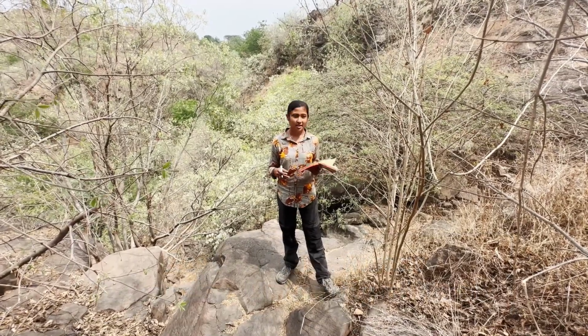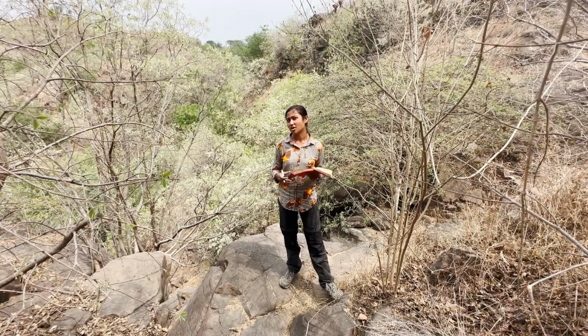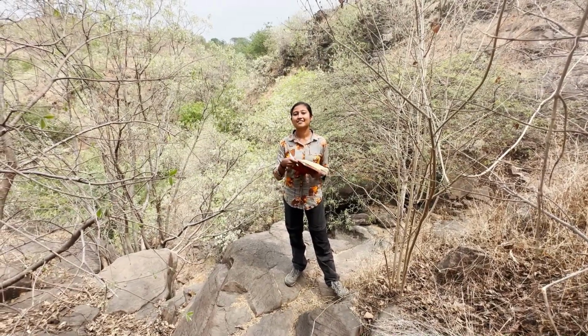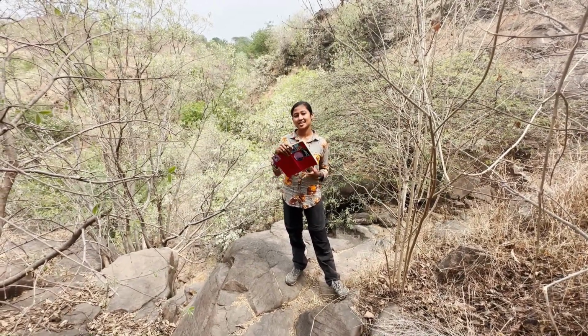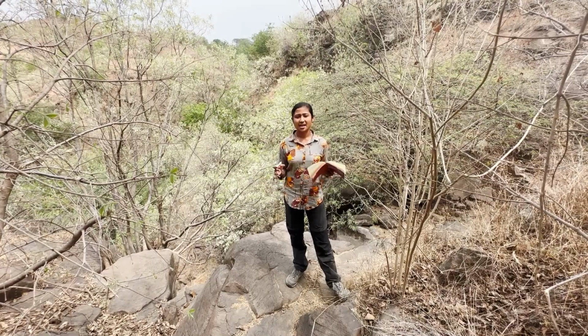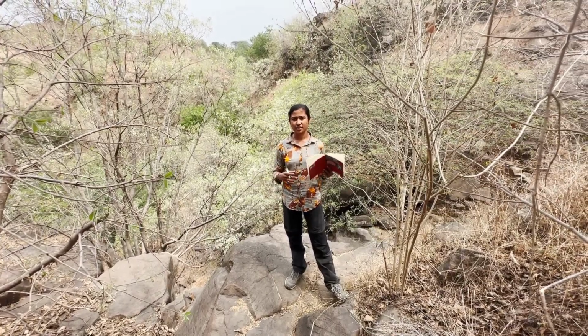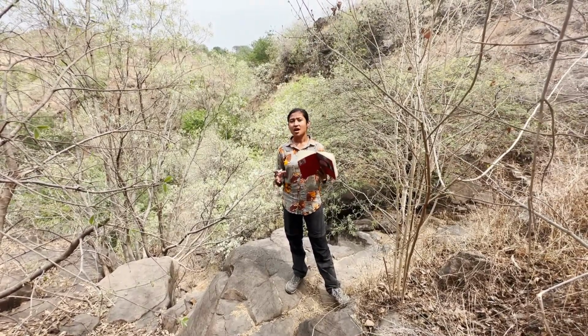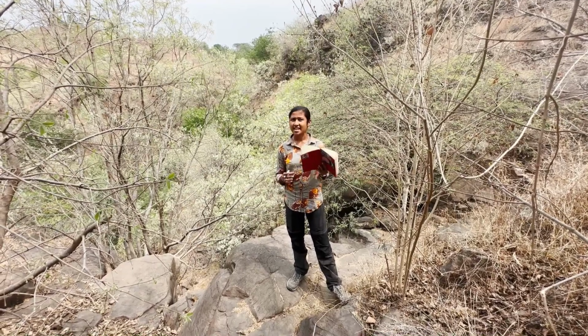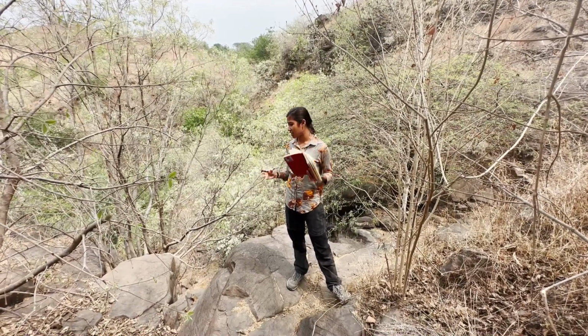Hi, I'm Devika Patnakumar, a project fellow from University of Kerala. I'll be talking about how to take field notes. The first thing you need to have is a field notebook, just like this, and you have to write the date and the sample name, and then you have to take the GPS location from where you're going to take the sample.